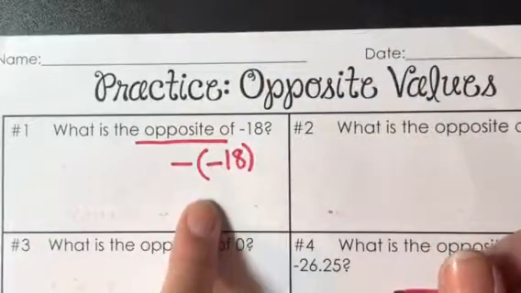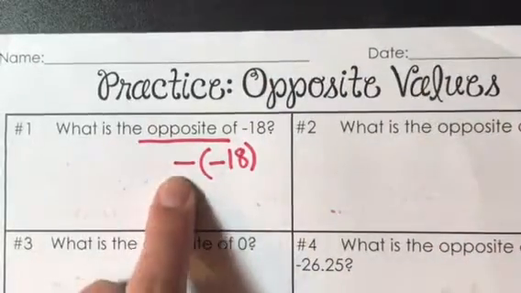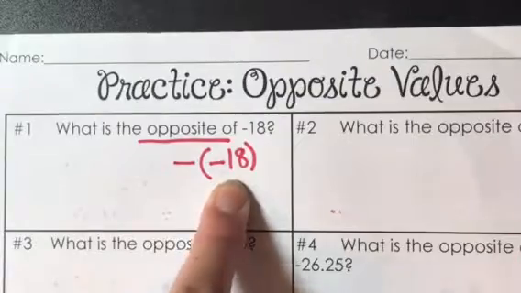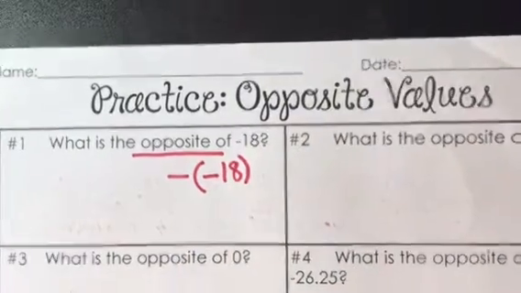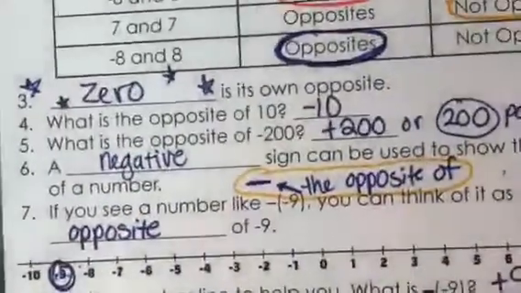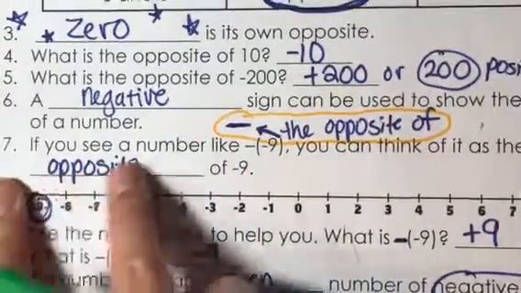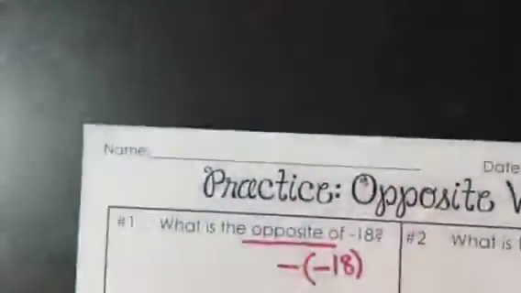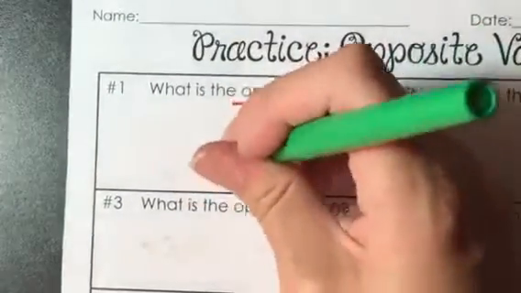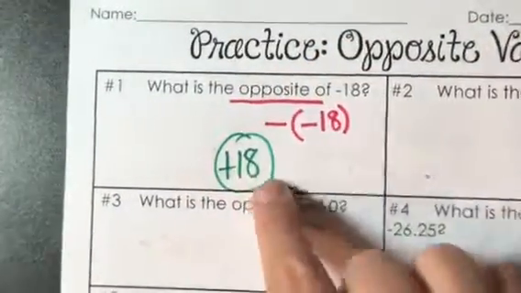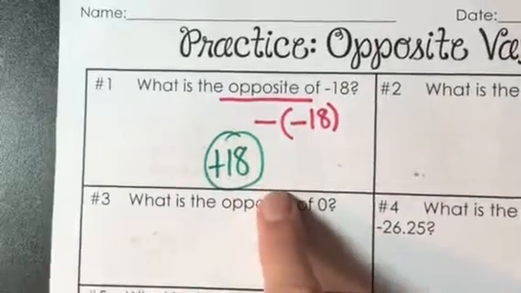These are the same. So now if I asked you, what's the opposite of negative 18? You would say, well, let me look at a number line. If I went negative 18, what would be its opposite? Positive 18. Please put this on your notes, like mine exactly.